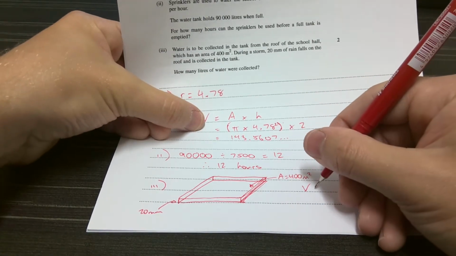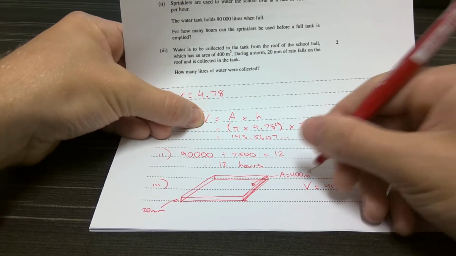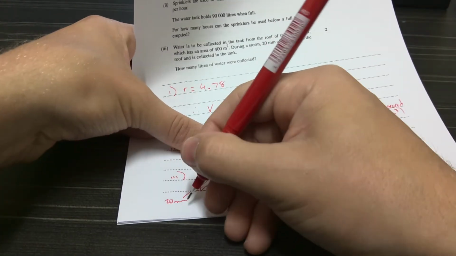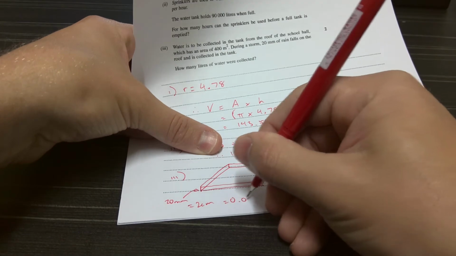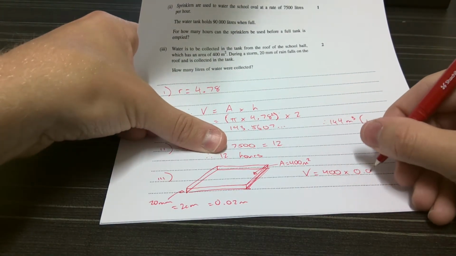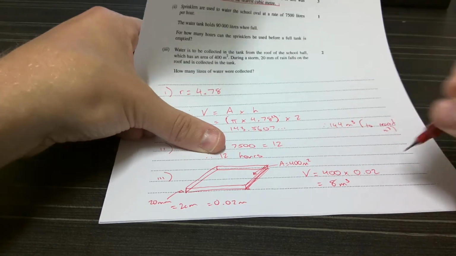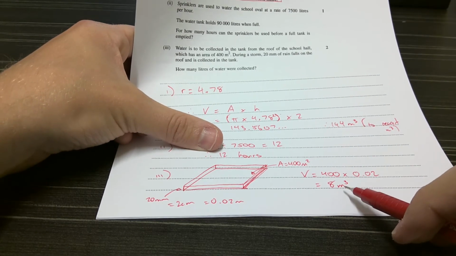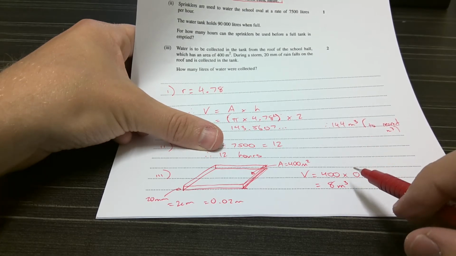So our volume here is going to be 400, so the area, times 20 millimeters, which is equal to 2 centimeters, which is equal to 0.02 meters. So I'm just going to do 400 times 0.02, which equals 8 meters cubed. All right. But that's not what the question is asking me. The question isn't asking me to find the volume. I need to find the amount of liters that was collected.